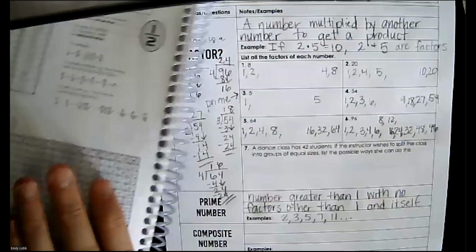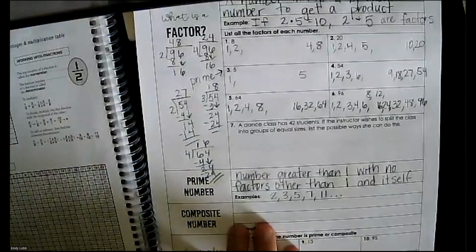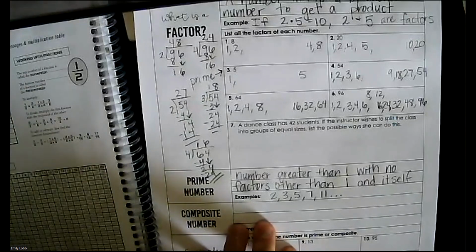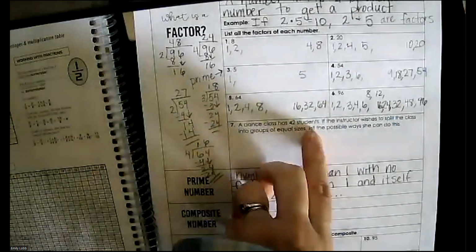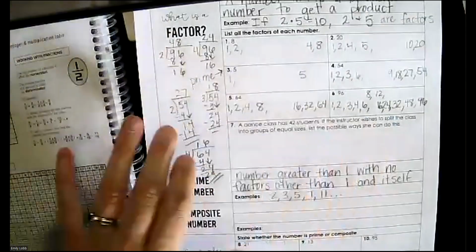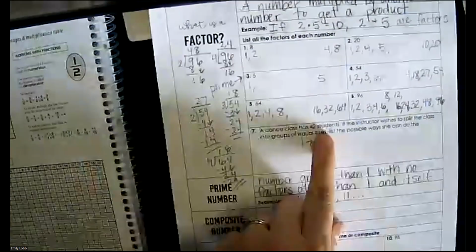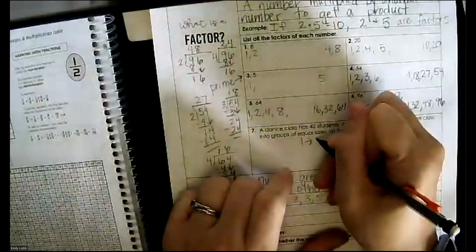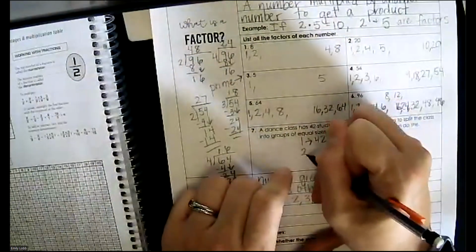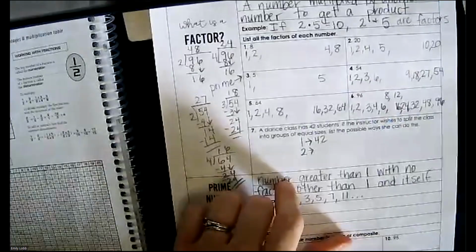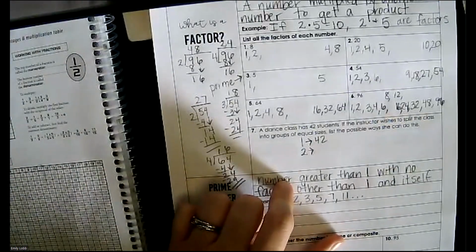All right. A dance class has 42 students. If the instructor wishes to split the class into groups of equal sizes, list the possible ways she can do this. So she could have one group of how many students? 42. She could have two groups of how many students? 21.